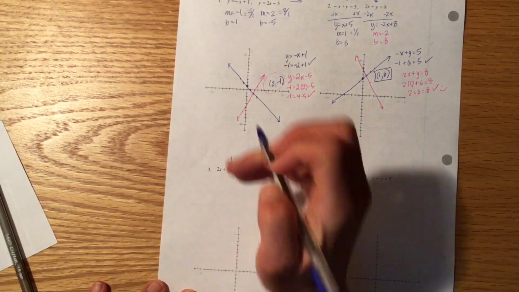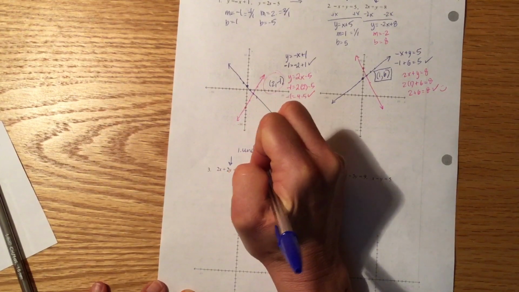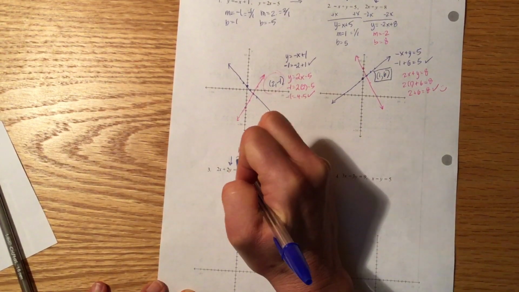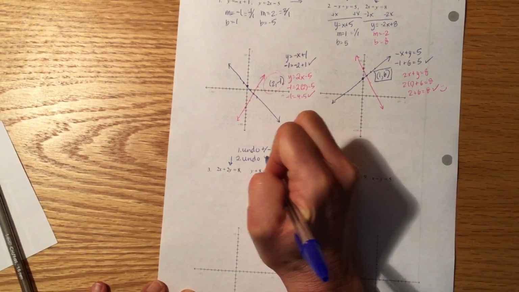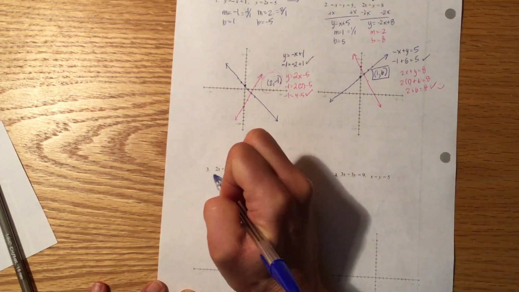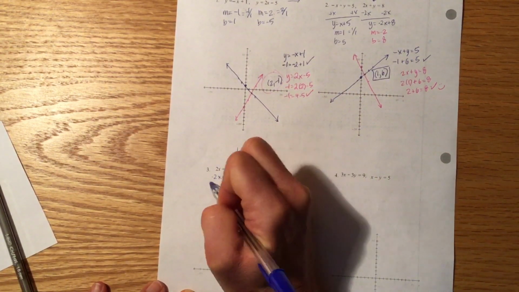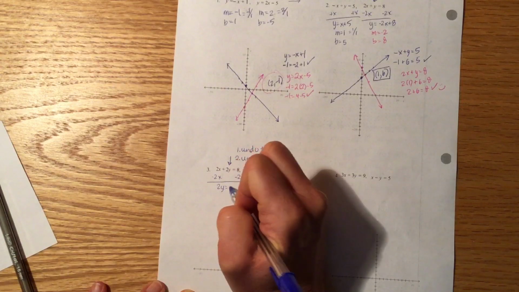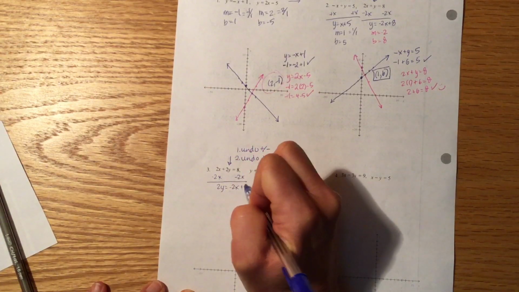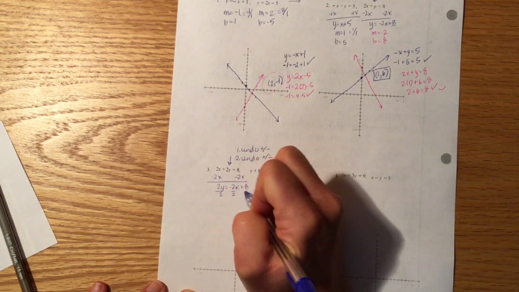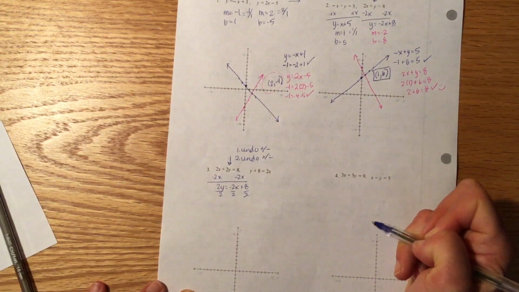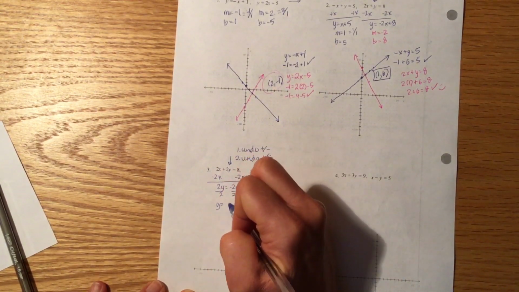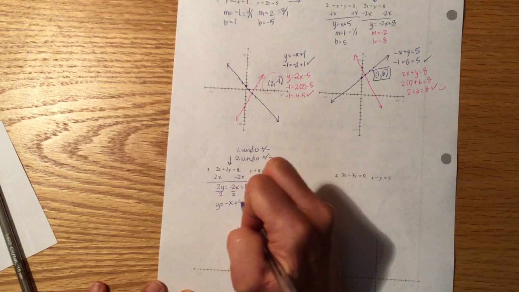I'm going to remember that we're always undoing addition or subtraction first, and then undoing multiplication or division. So I'm going to subtract 2x from both sides. 2y equals -2x plus 8. And then divide every single term by 2. Remember, that's a common mistake, not to divide every single term by the same number.